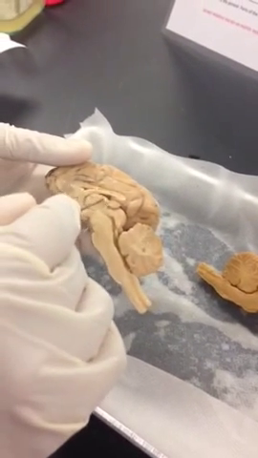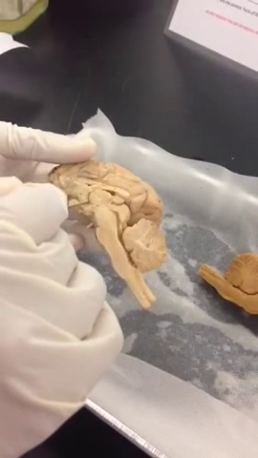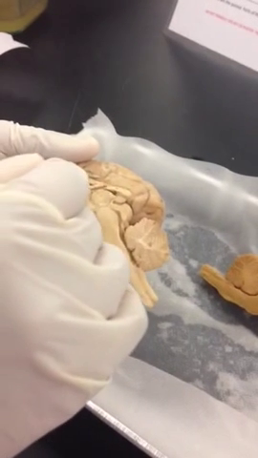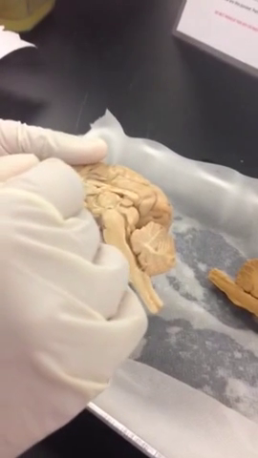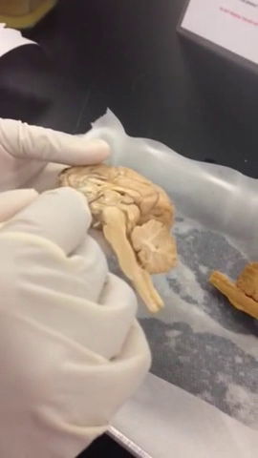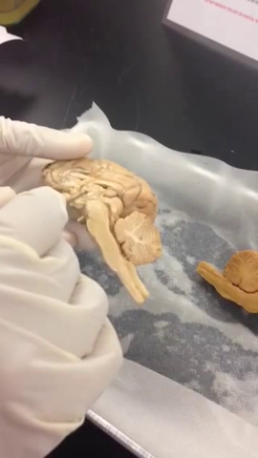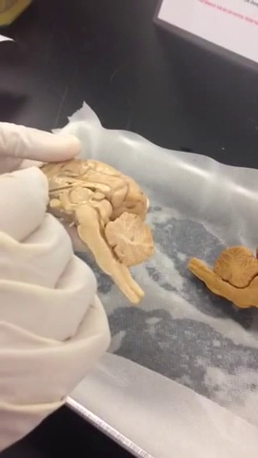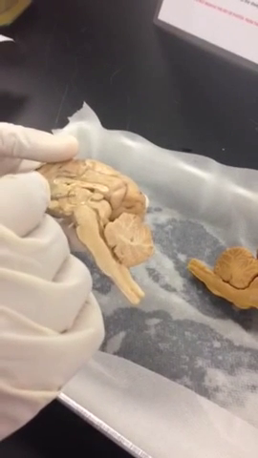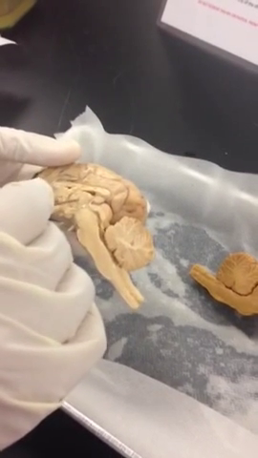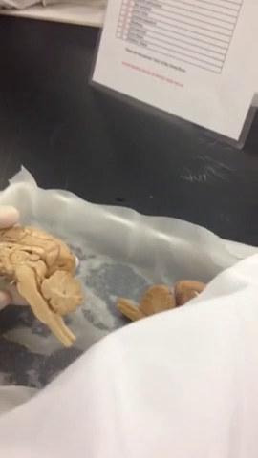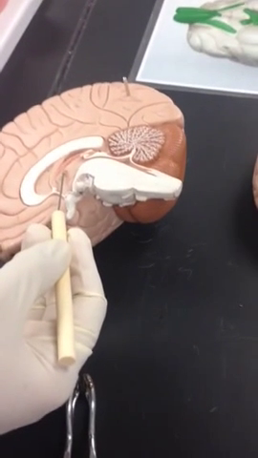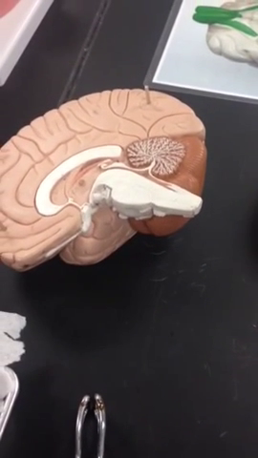So this round area right in the middle of the brain, can you all see? It's round or oval depending on the brain. You will see that. It's very obvious. That's your thalamus. Then if you see a word intermediate mass, that's the center part of the thalamus. In the models you can see. Can you see the model here? You see this little dot? That's your intermediate mass.